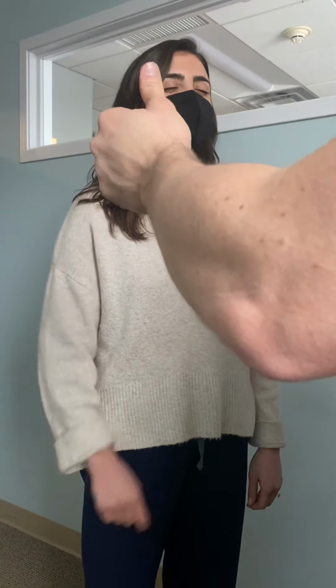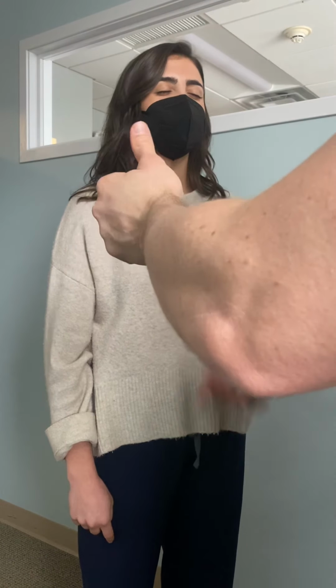My eyes are closed? Eyes closed, and I'm touching. Okay. Sorry, I went out of order. Let's try this one. Okay, good. Now we're going to do the left hand, okay? I went out of order again.